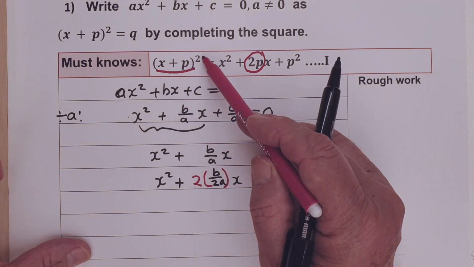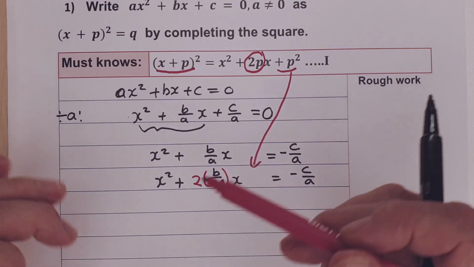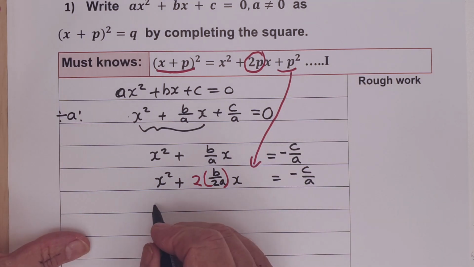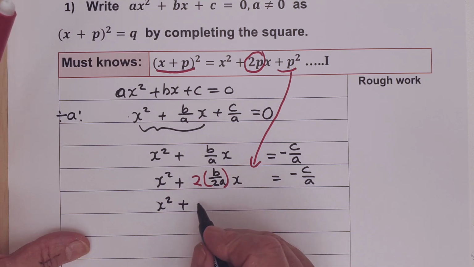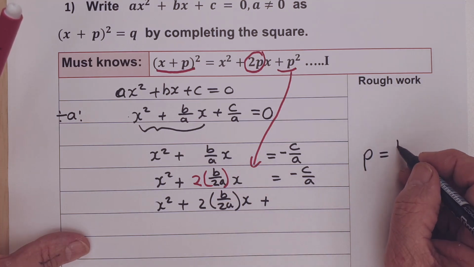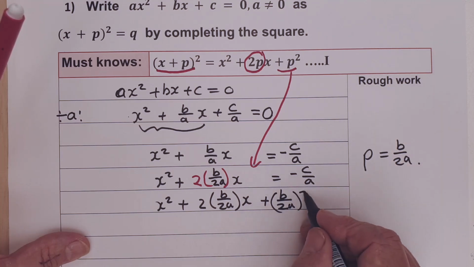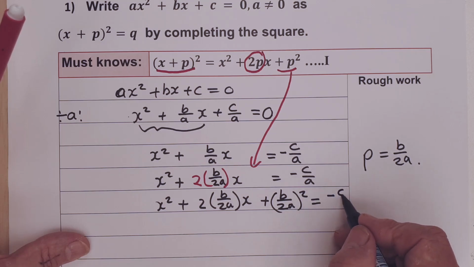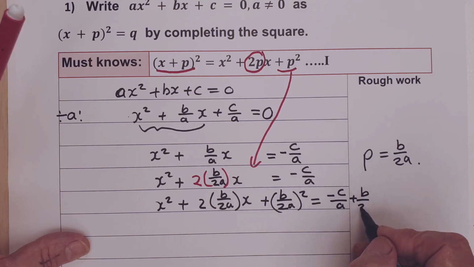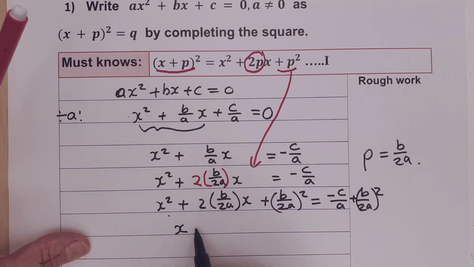So now the next part is when I write (x plus p) squared, I will also have a term p squared. So I need the p squared there. If I now have x squared plus 2 times b over 2a x, this is my p. My p is b over 2a. I must add b over 2a squared. And if I do it on the left, I must also do it on the right.